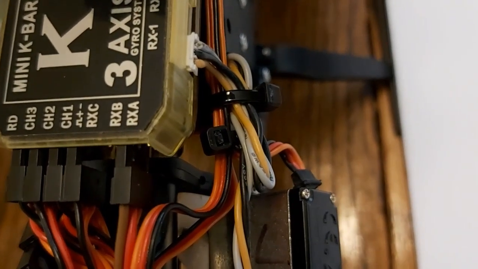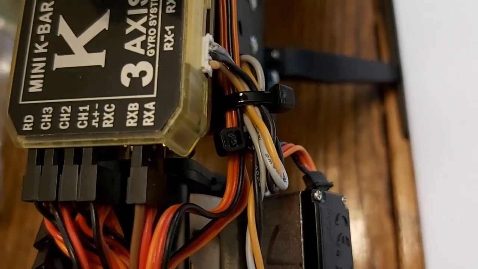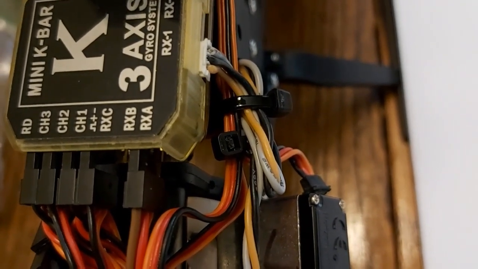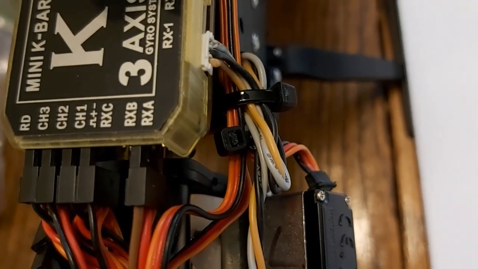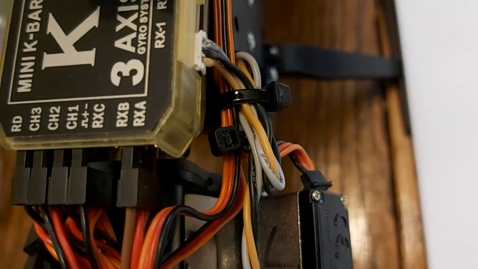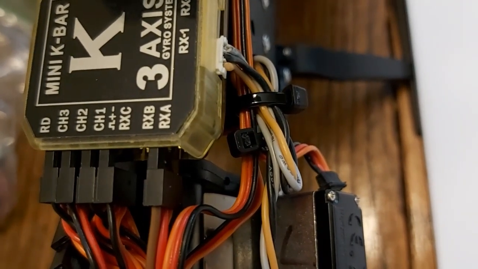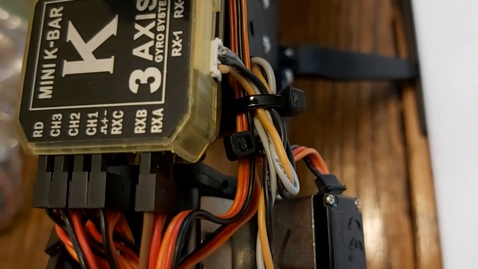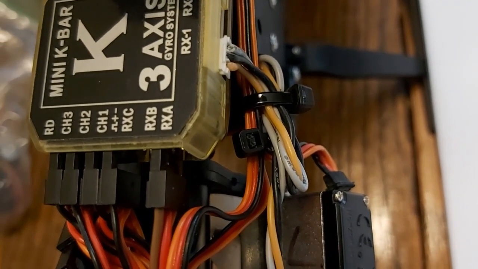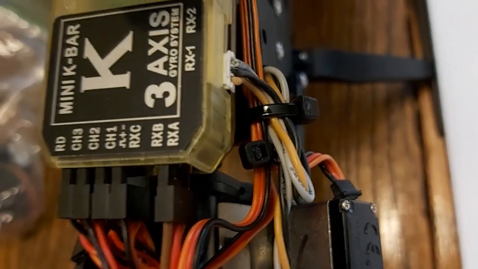The caution is, do not put power onto that socket, or else you can burn out your KBar with it. So how would you put power onto it? If you brought, let's say, a Y connector from RxC, which has power on the middle and the top pin, and hook that into RxA, you'd be putting receiver power onto it, and you could blow that out.